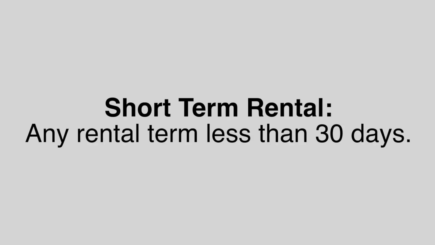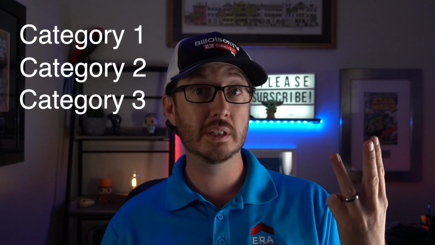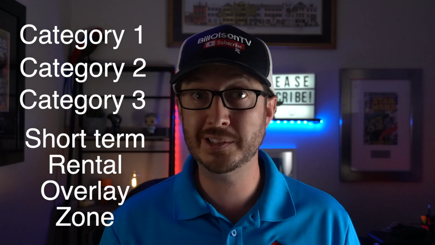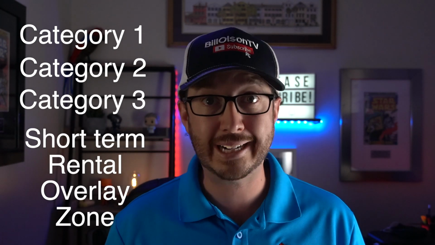Now, first, we need to define short-term rental. According to the ordinance, a short-term rental is any rental term less than 30 days. Within the short-term rental ordinance, they have divided Charleston into 4 different categories or zones. There's category 1, category 2, category 3, and can you guess the last one? If you guessed short-term rental overlay zone, you are correct.